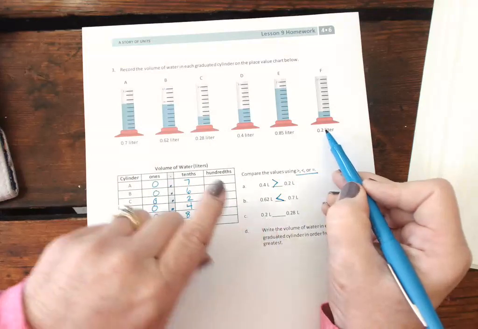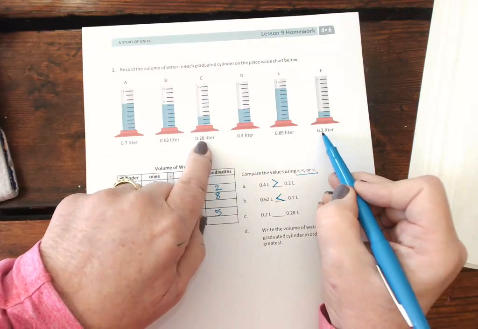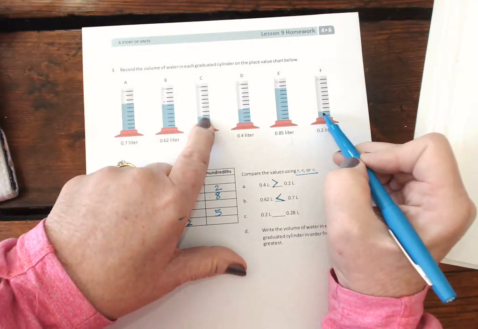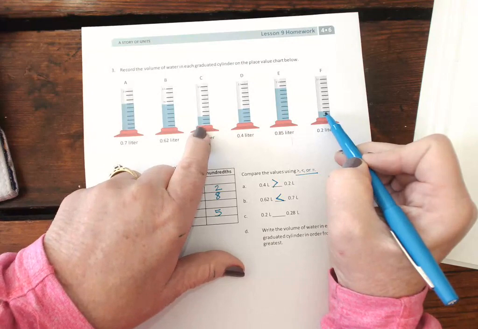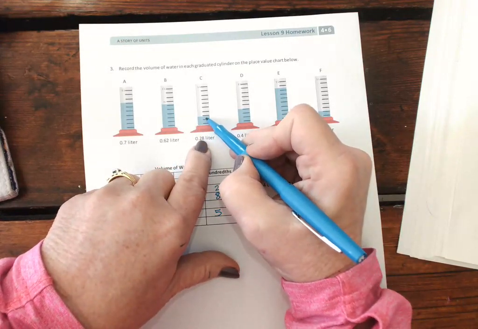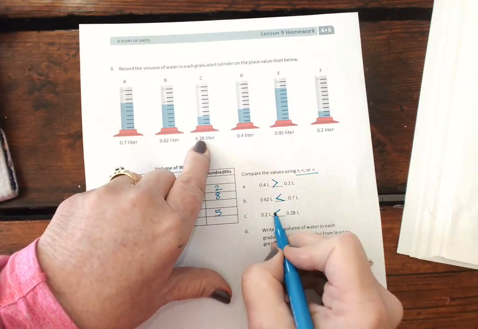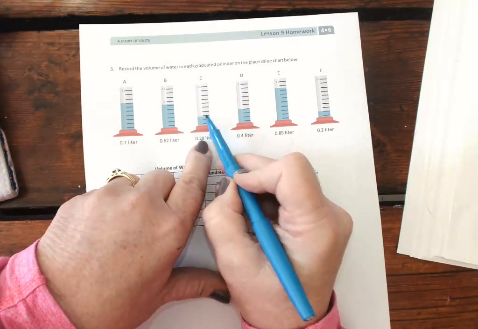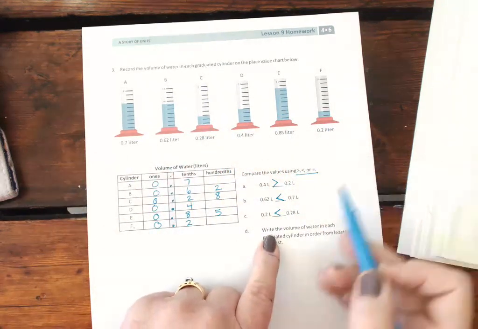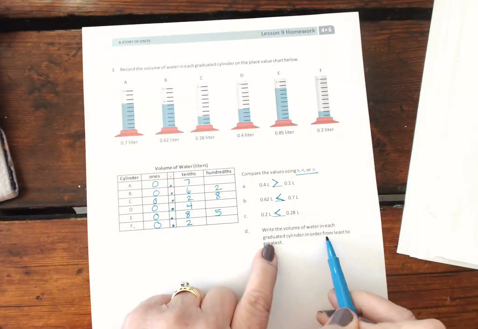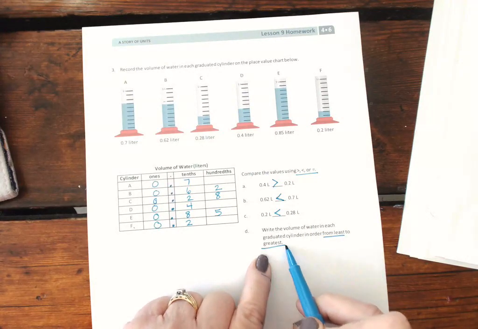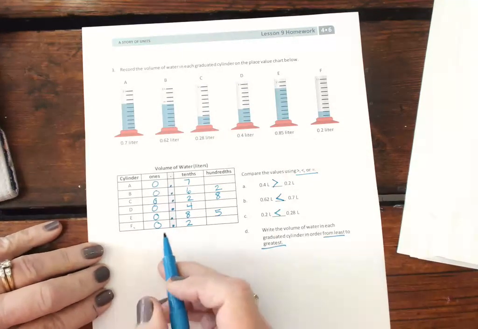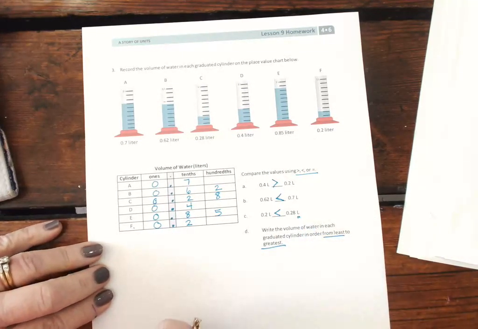And then I've got 2/10. Now, looking at this one, I've got 2/10 and 28 hundredths. Well, this 2/10 is 2/10, and this is 2/10 plus 8/100 more. So that one is going to be just slightly bigger than 2/10 because it's got this 8/100ths more than the 2/10 right there. Then it says write the volume of water in each graduated cylinder in order from least to the greatest.